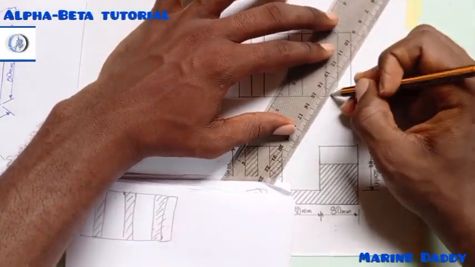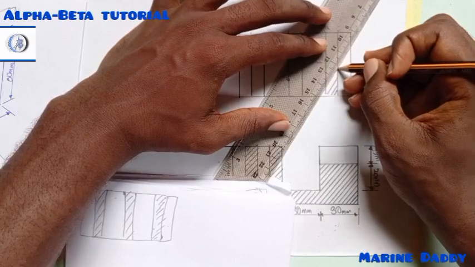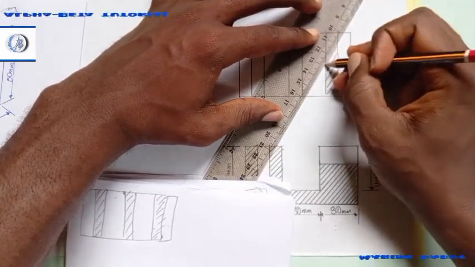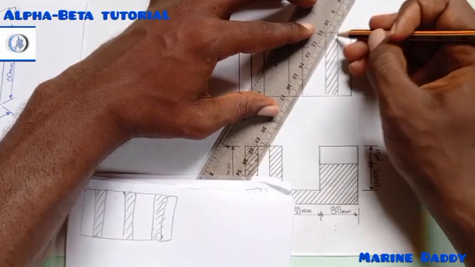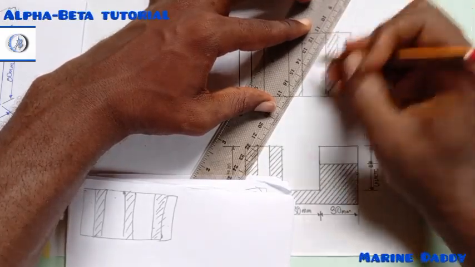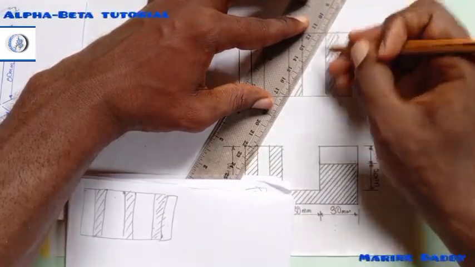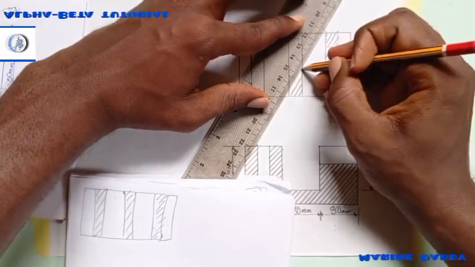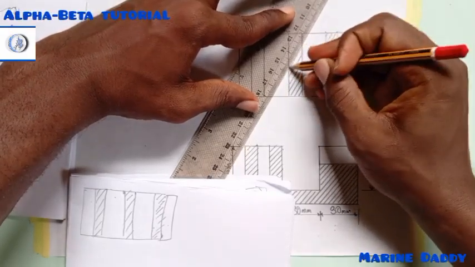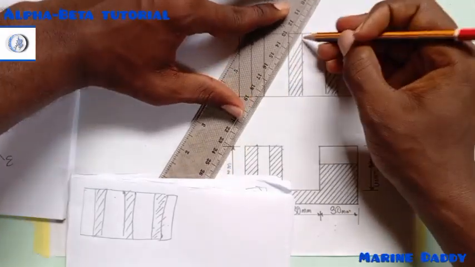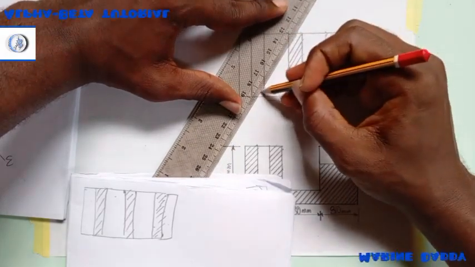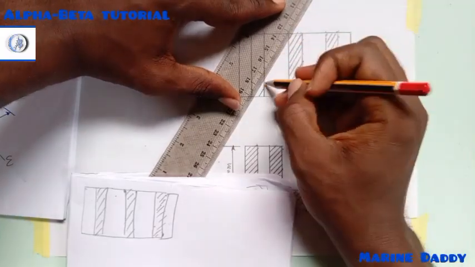So when you do your measurements, just continue your movement. So I'm doing this.